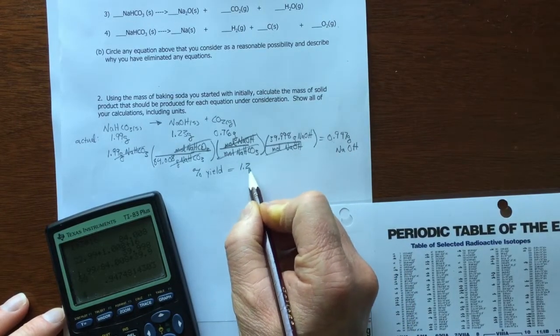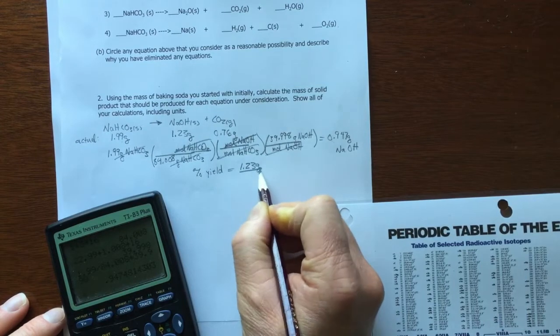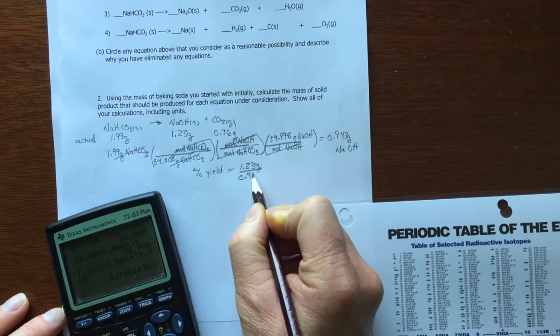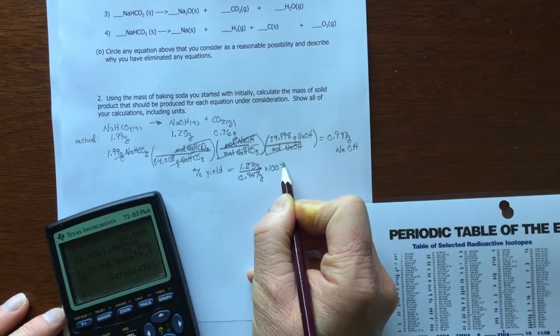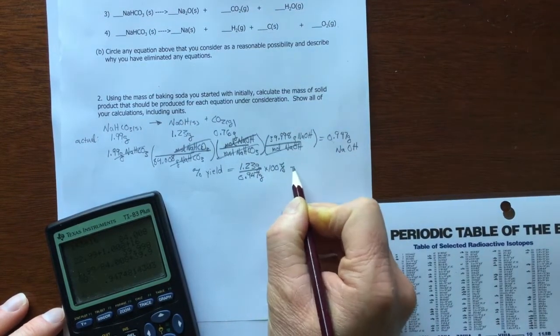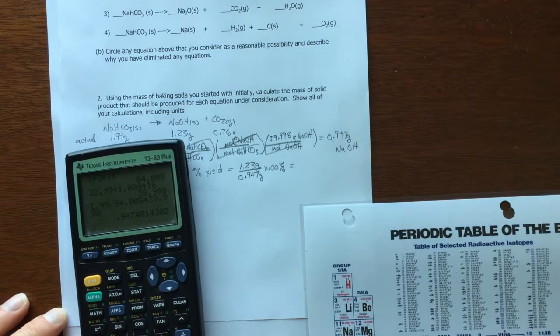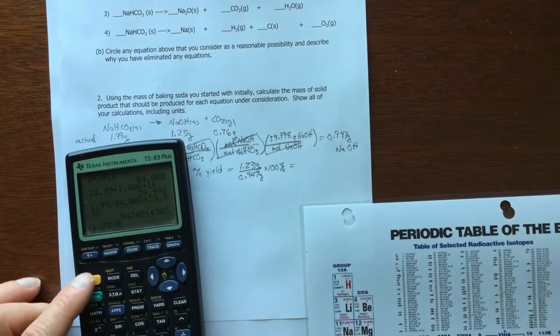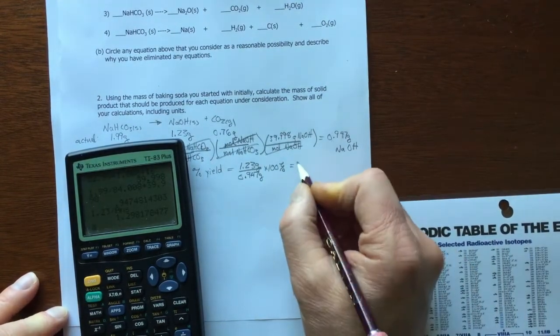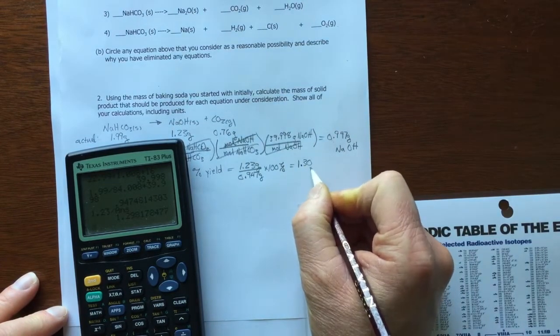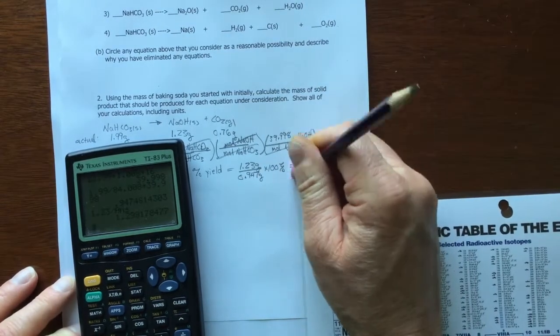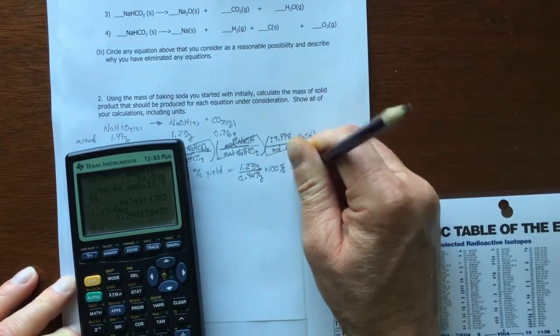So 1.23 grams divided by 0.947 grams times 100%. So that would be 130%. So that's not really possible.